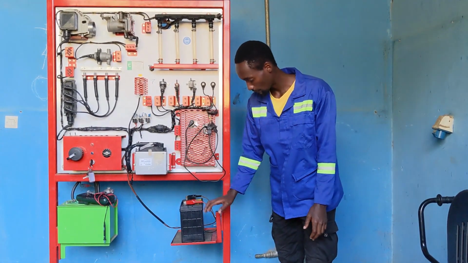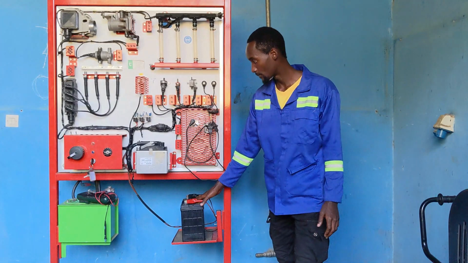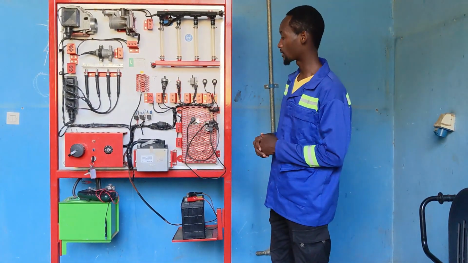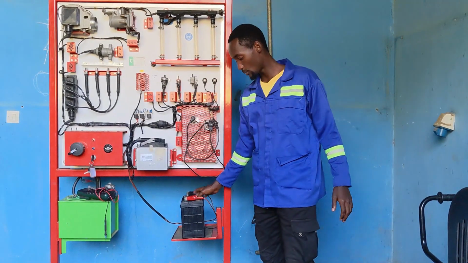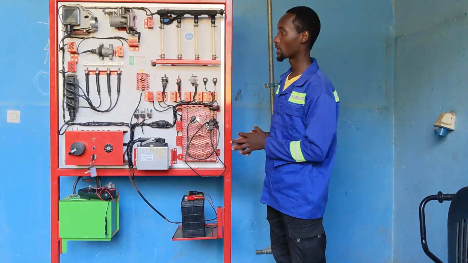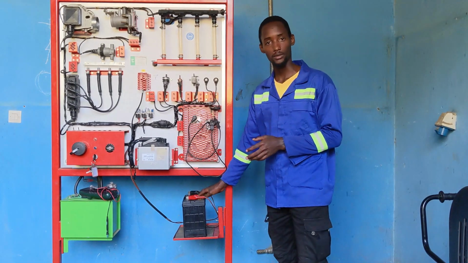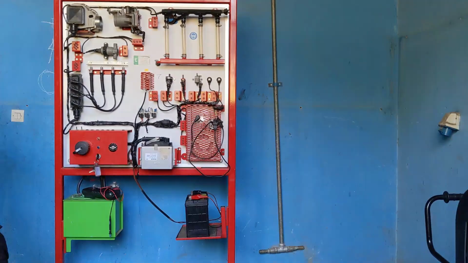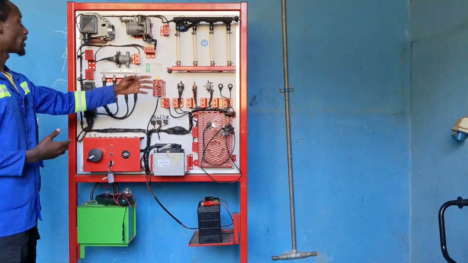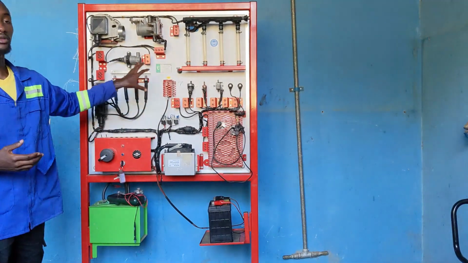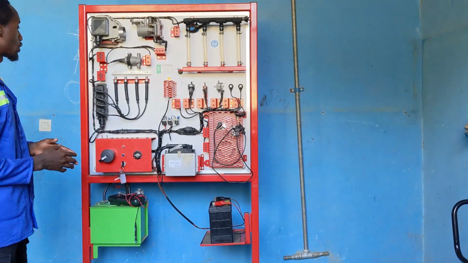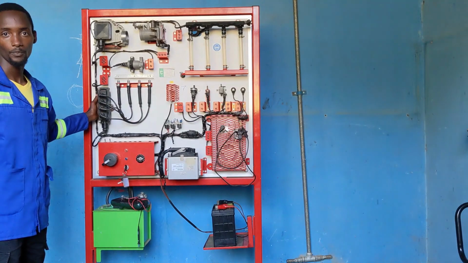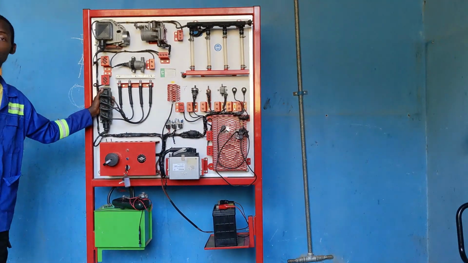As we start, there is the battery, there are some cables, there are other components. So the first component of the engine management is the battery, because the battery is the one which provides the electrical power to activate all these systems. So we are going to start with the ignition system. This is the electronic ignition system.